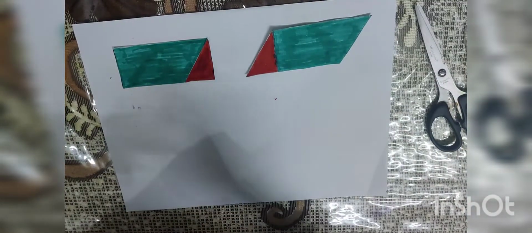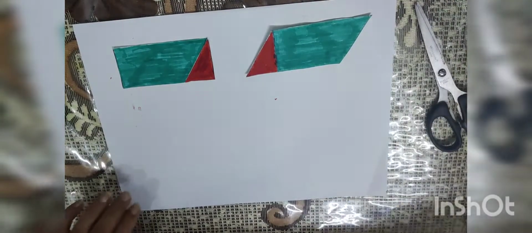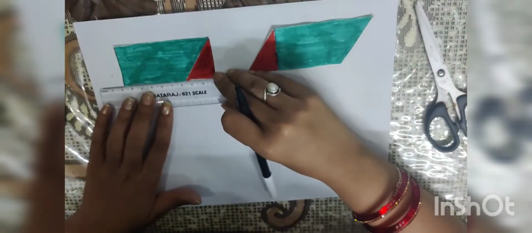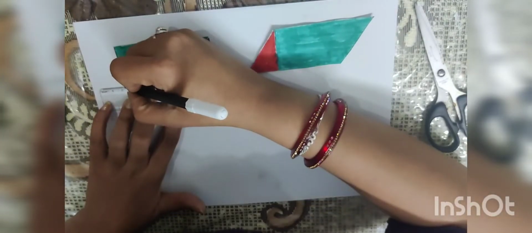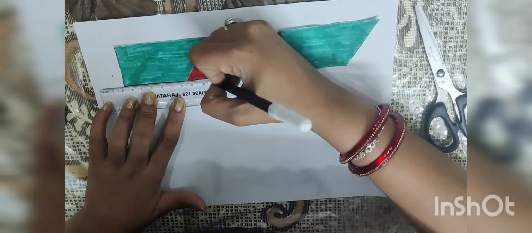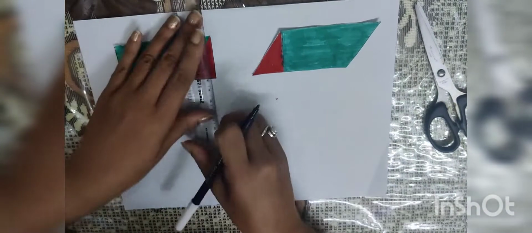We can beautify it by providing a margin. I'll be using a small scale for this. See, the boundaries must be defined very accurately, only then our students will come to know.